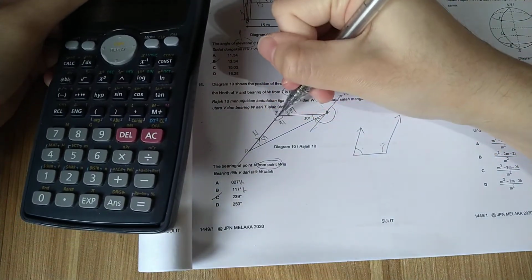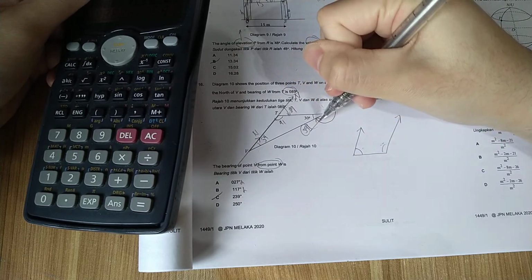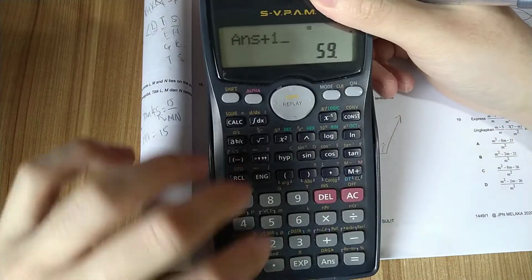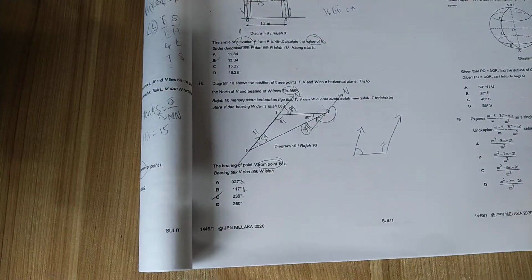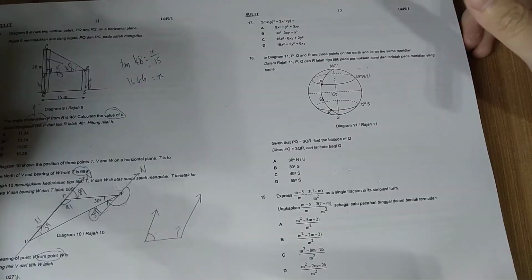Why did I do that? So here is 59. So what you do, you take 59 plus 180. You should get the same answer. Alright? So bearing is like this. I see 239, same answer. So bearing is like this. Yeah, there will be many ways. Okay, but it's up to you. Okay, as long as you get the final answer is the same, then it's correct.